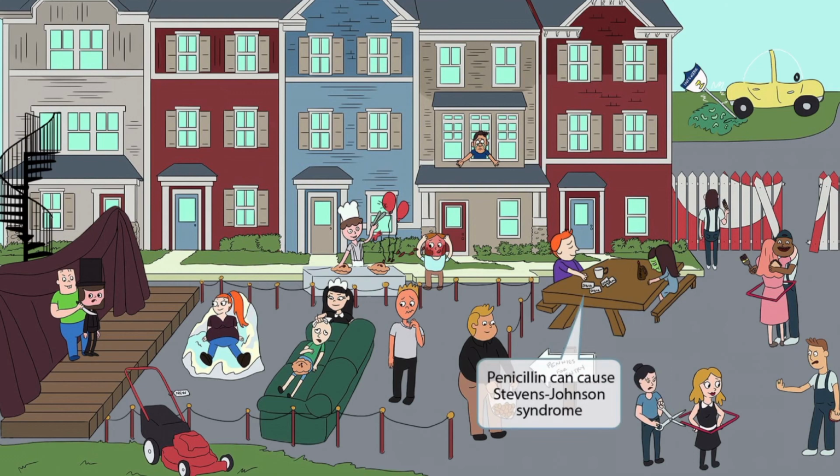Her date is not impressed and may not have even noticed her attempts to impress him. In fact, he looks pretty absorbed with some stevia packets on the table. Anyways, stevia packets like this will be our recurring symbol for Stevens-Johnson syndrome, which is another potential adverse effect of penicillin. And that should be all you need to know about penicillin.